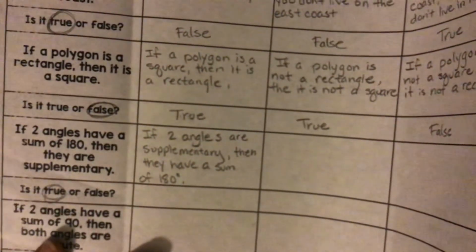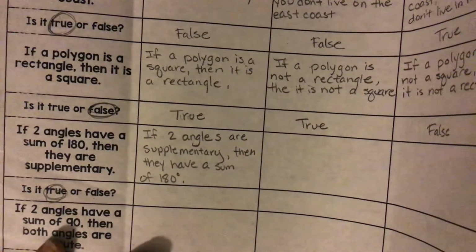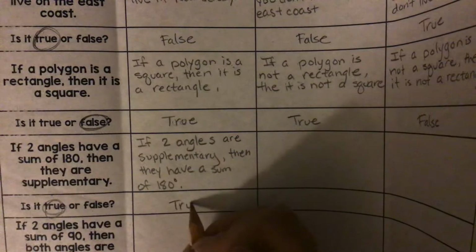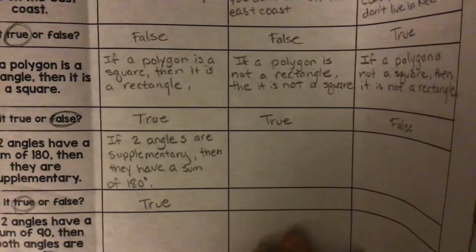So if you call them supplementary, then they have a sum of 180 degrees. That also would be true. The converse.